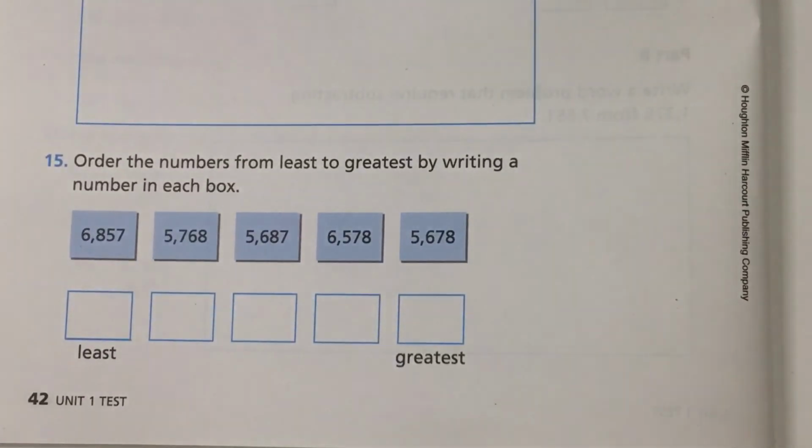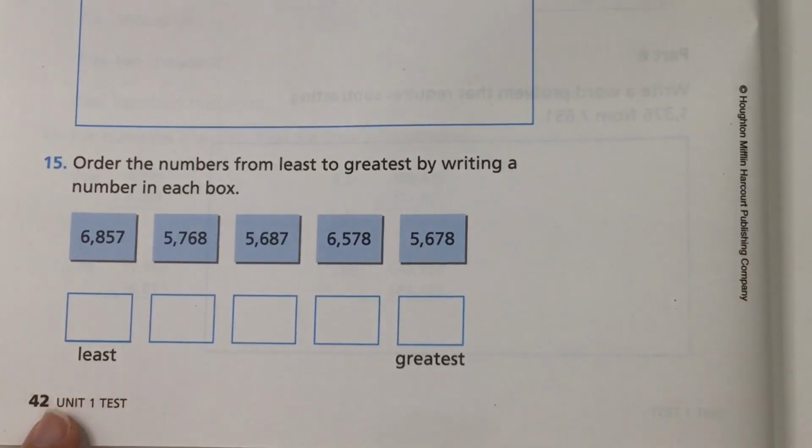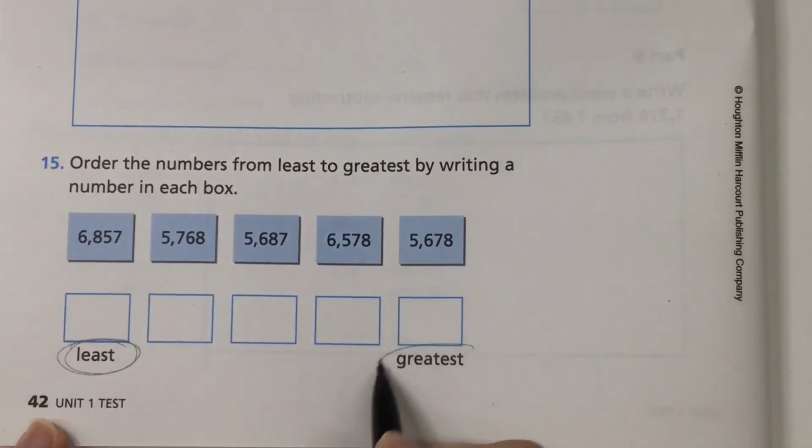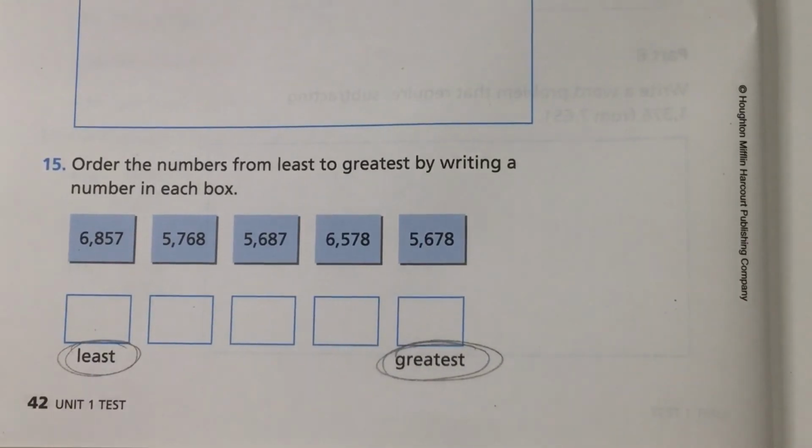Okay, last but not least, number 15, you're putting these numbers in order. The only trick here is that some people don't see the least and the greatest down there. So making sure that this is the smallest number and this is the larger number.